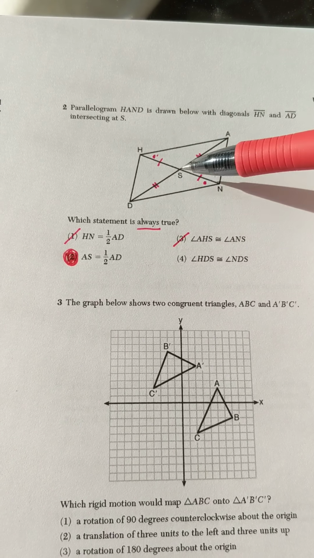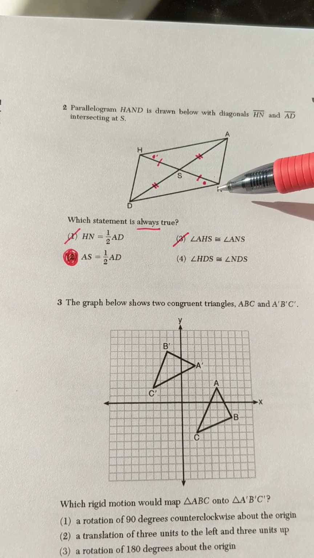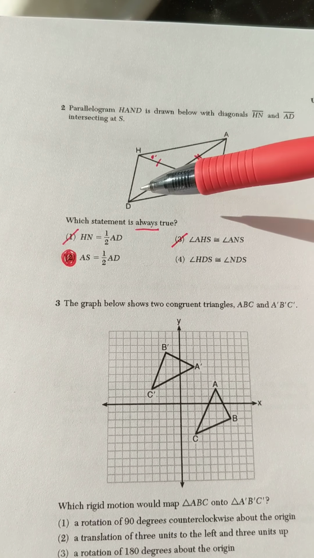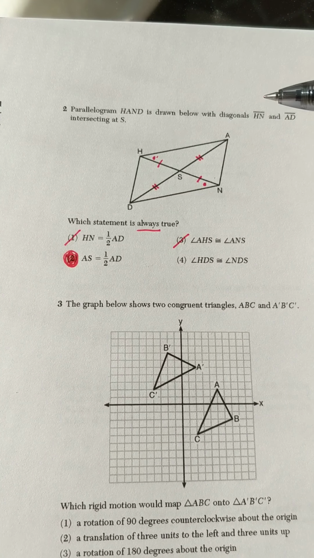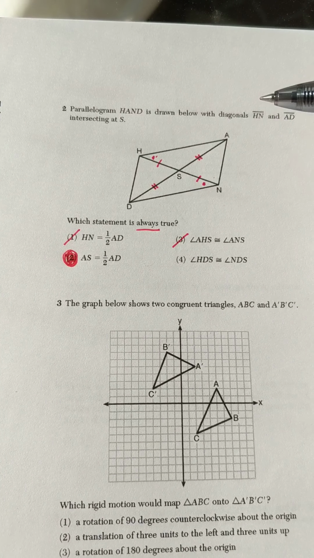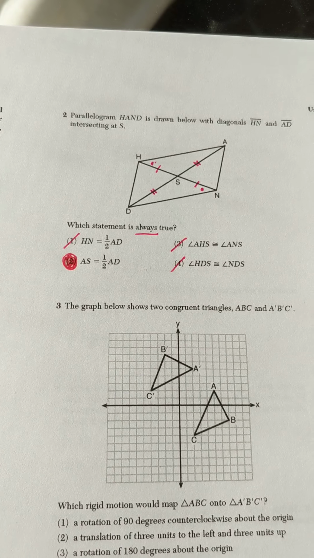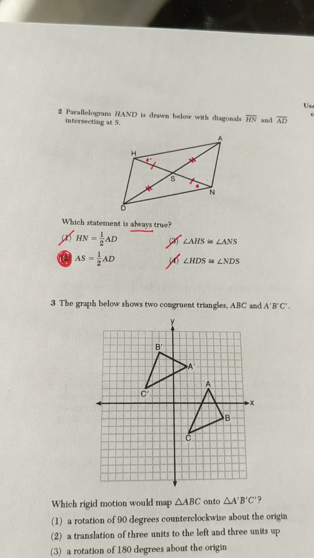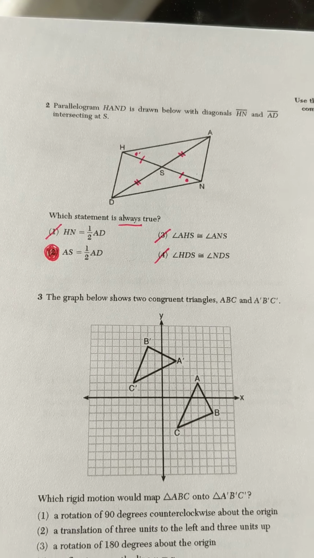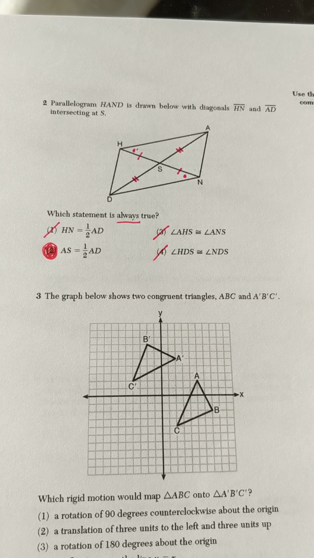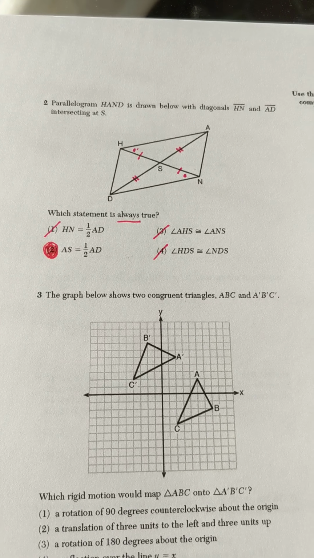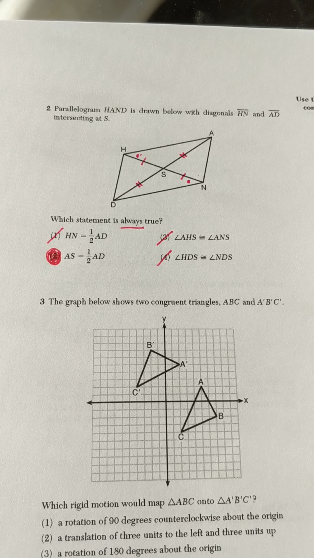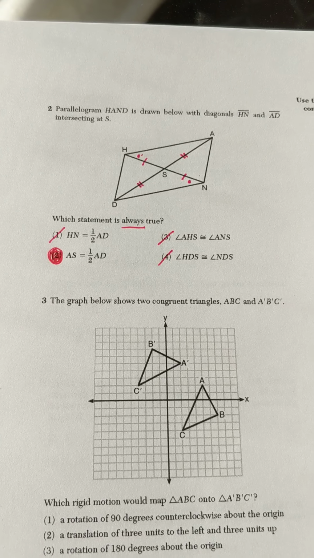And HDS congruent to NDS. Is this angle cut in half? And the answer is no. You can even tell by looking at it. Now, that's not a reliable way to solve a problem, but a little common sense can go a long way when you're looking at the picture and you can see for yourself that that does not have to be true. So the answer to number 2 is 2.